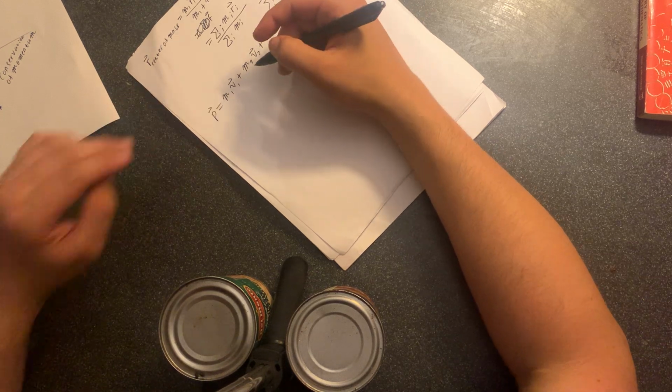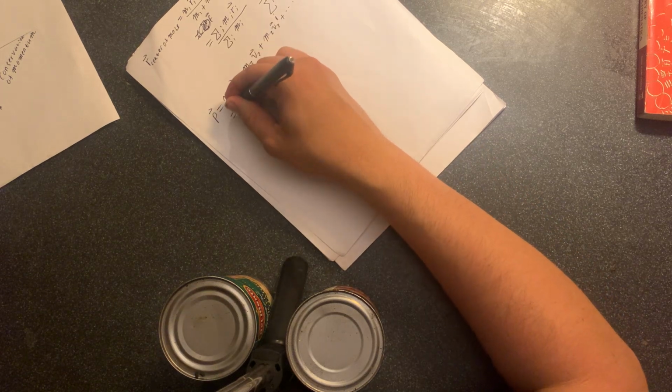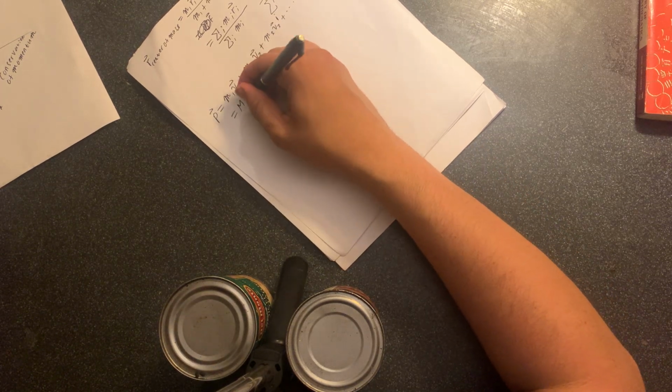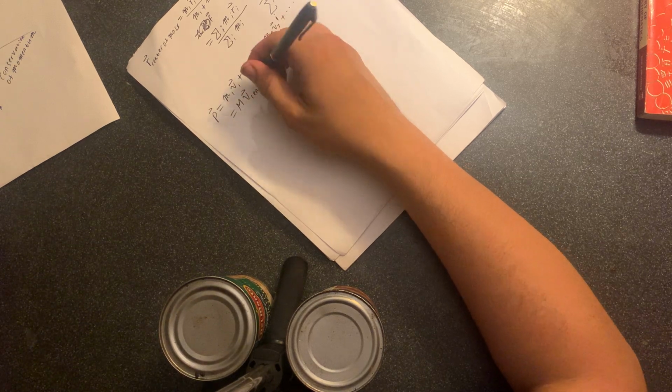That's what they're showing you there. And then this equals m times the velocity of the center of mass.